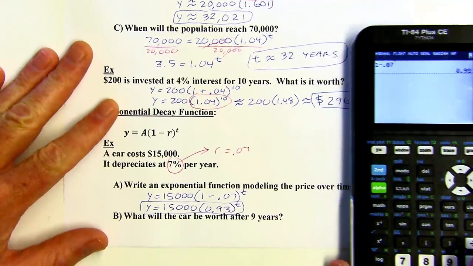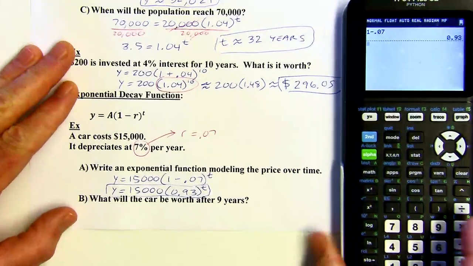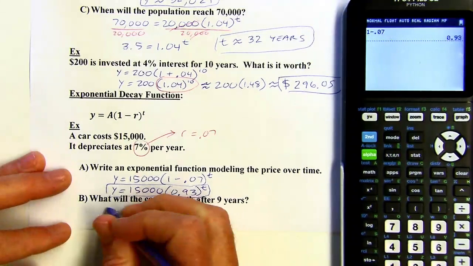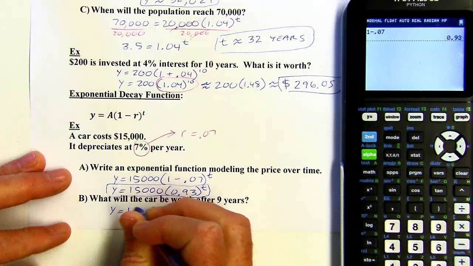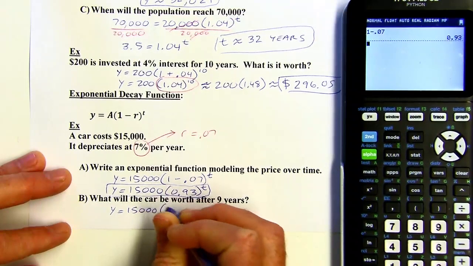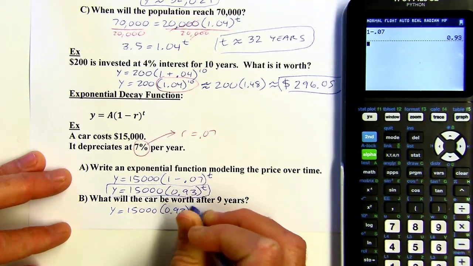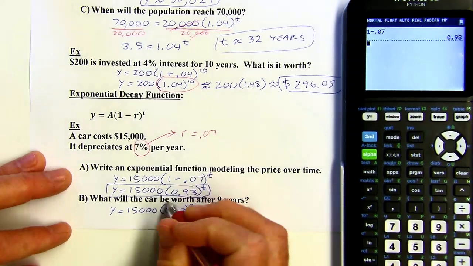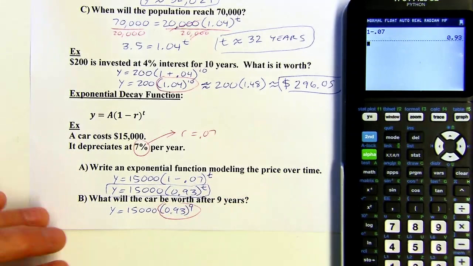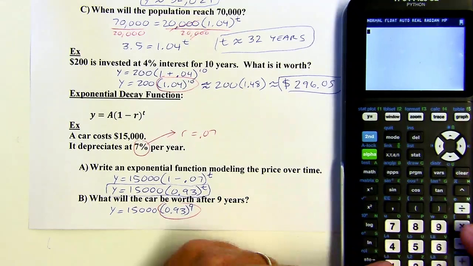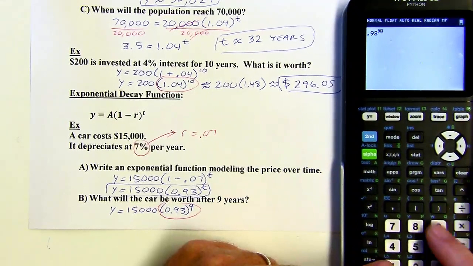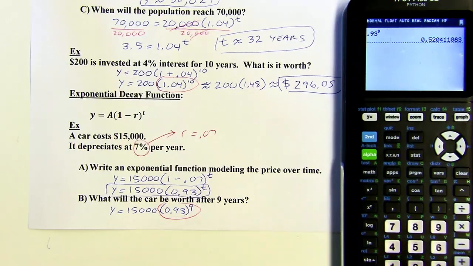Okay, so what's it worth after 9 years? Now I can plug in 9 into that equation that I just wrote. Okay, and I'm going to do the exponent before the multiplication. So let's see, 0.93 to the 9th is about 0.52.